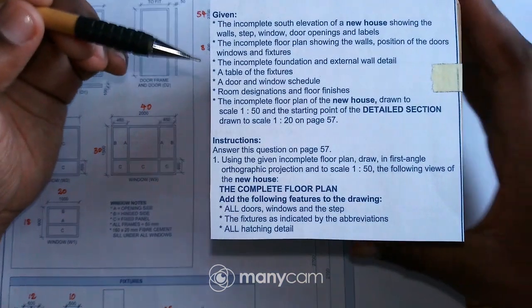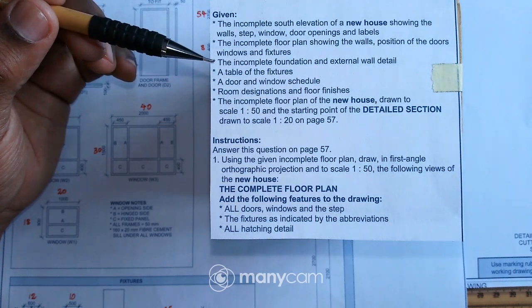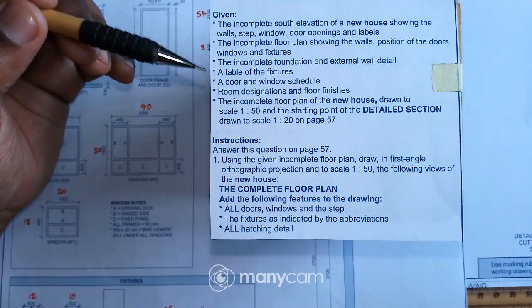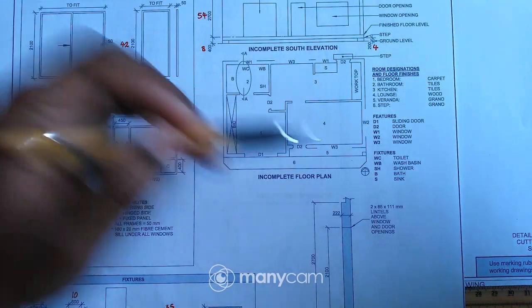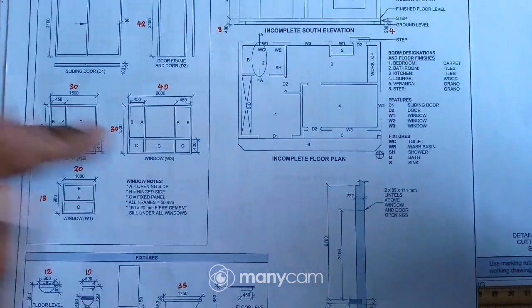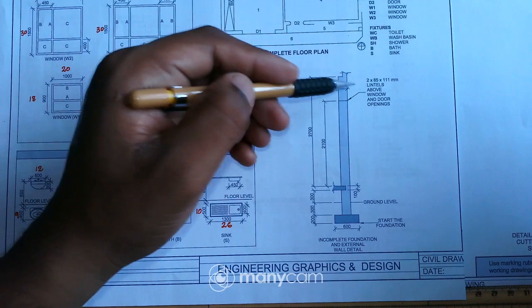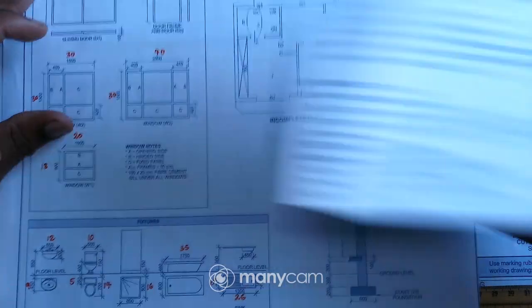Okay. We're also given the incomplete foundation, an external wall detail. The foundation is right over there, and the external wall detail, obviously we are given the thickness of the wall, slab and all that, right?